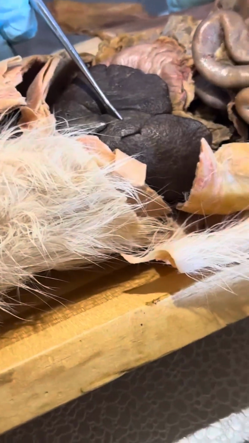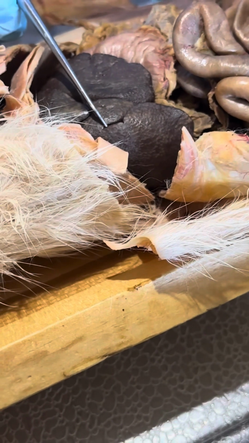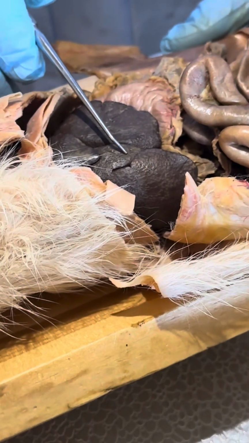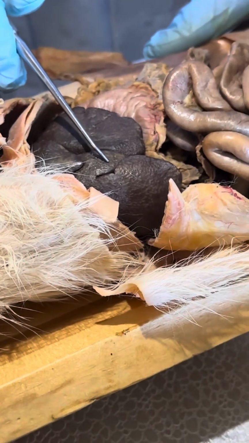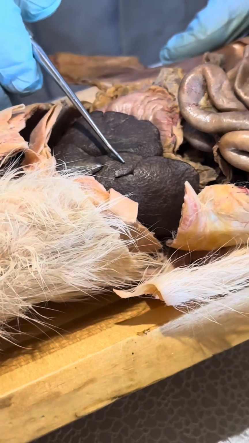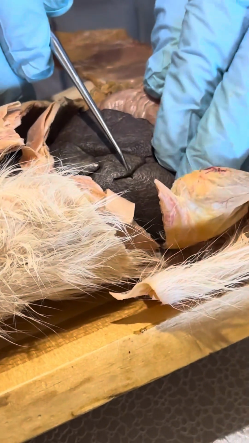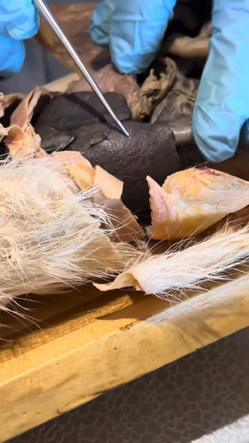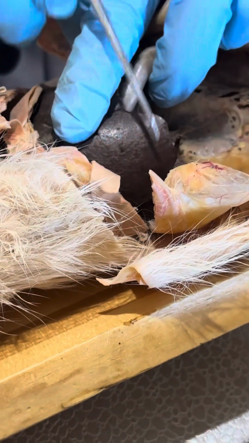Then we have the quadrate lobe of the liver. Now the quadrate lobe is supposed to have sort of 4 sides, but it doesn't always look that way. Sometimes it sort of looks rectangular, sometimes not. Then embedded right in this crack here is the gallbladder, okay? And then this is the right medial lobe of the liver.